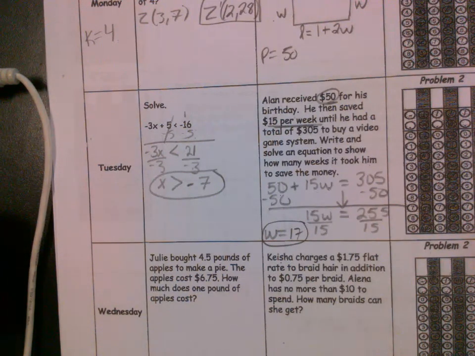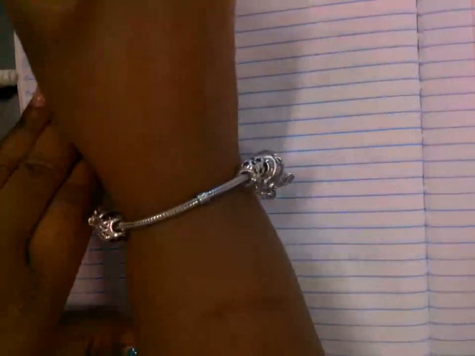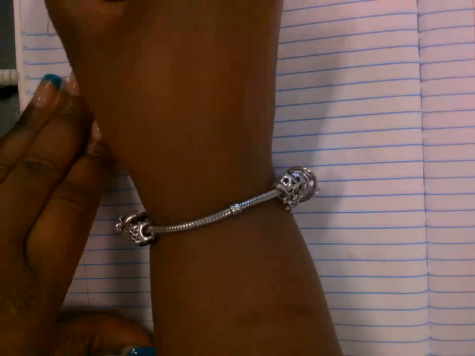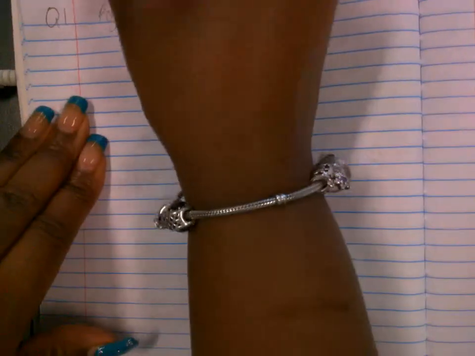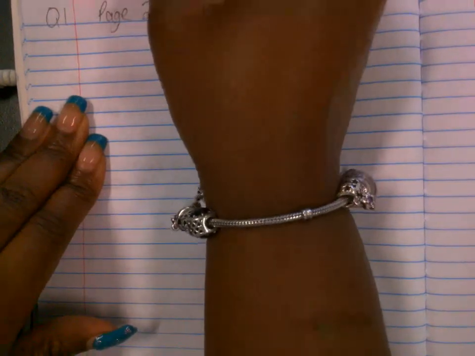Today we're working on equations. Let's use the lay flat. So Q1, we have... what page was that last? 22. So this is 23. And the title of this page is equations.